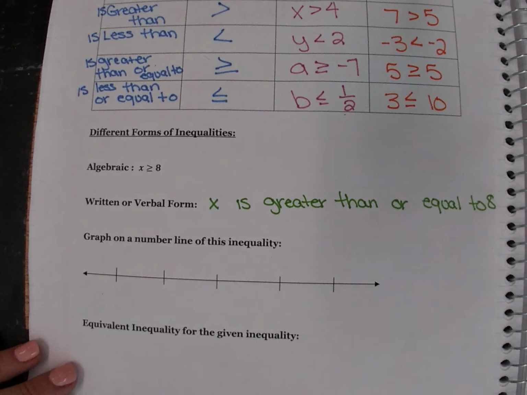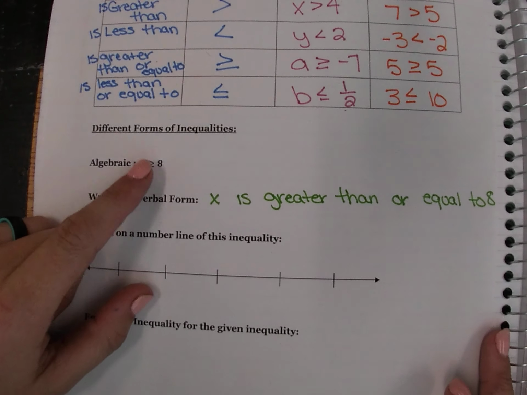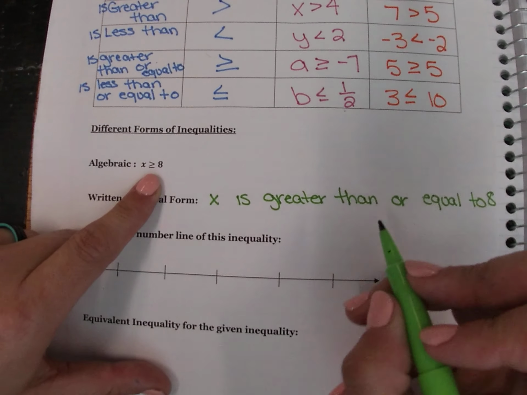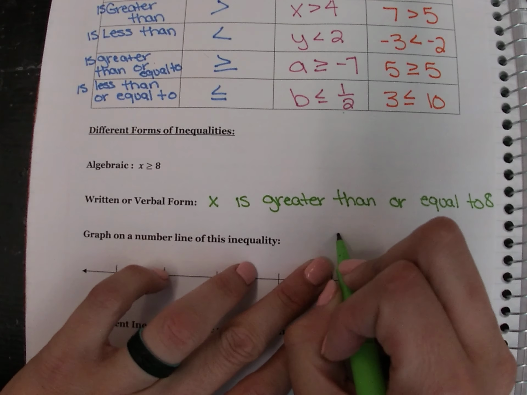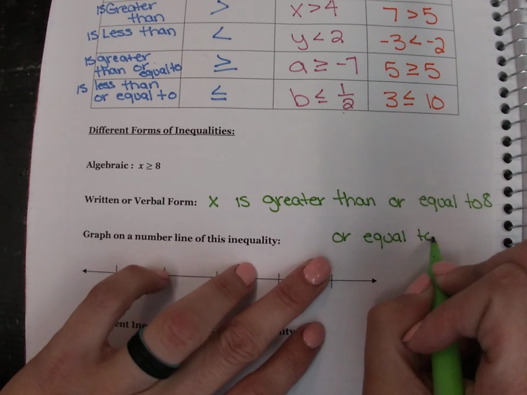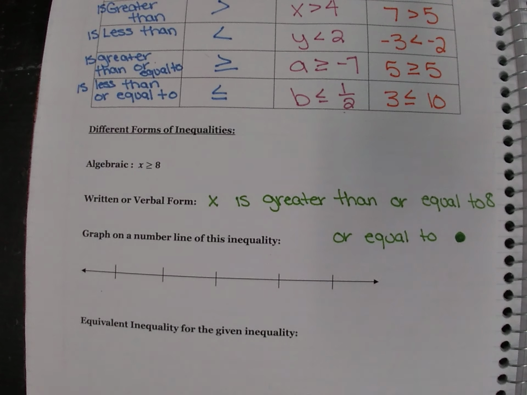If we want to graph an inequality on the number line, we have some rules that we go by. The rules tell us that anytime we have this line underneath, an "or equal to," that means we are going to put a filled in circle, a solid circle, on our number line.